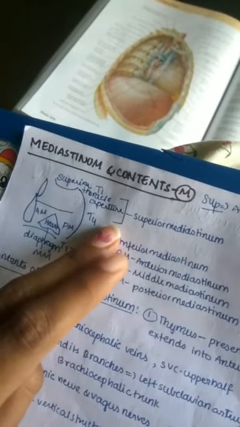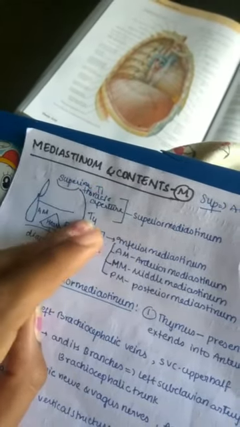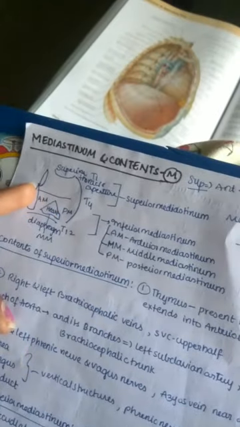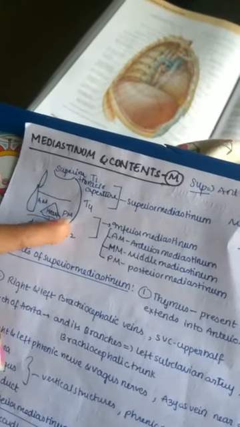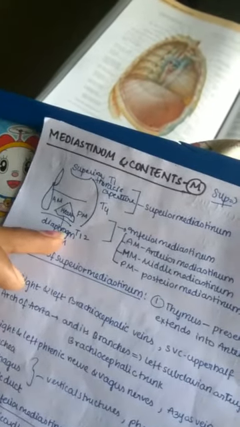The superior mediastinum, above, has the superior thoracic aperture, and it extends between T1 and T4. From T4 to T12 is the inferior mediastinum. The inferior mediastinum is again divided into the anterior mediastinum, middle mediastinum, and posterior mediastinum. At the lower part, at T12, we have the diaphragm. You can see the mediastinum in reality, in the original picture.